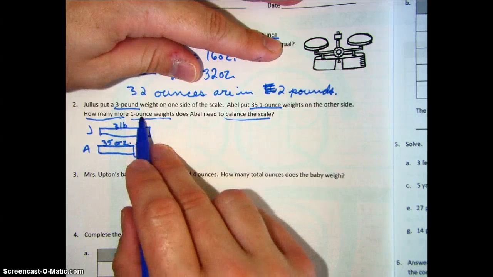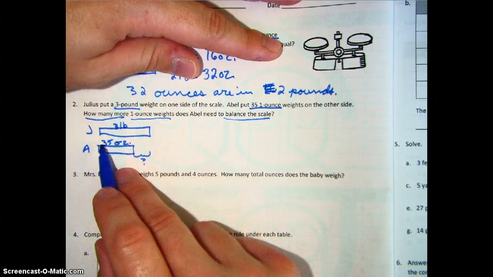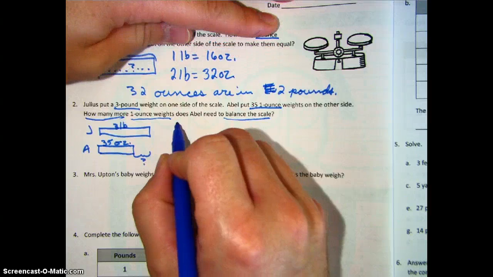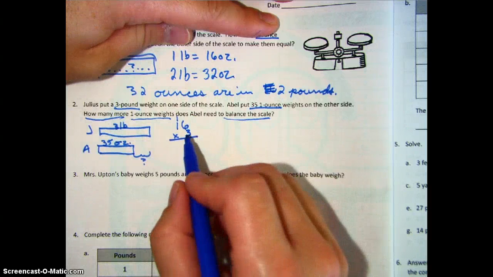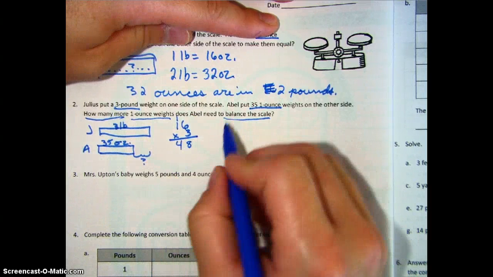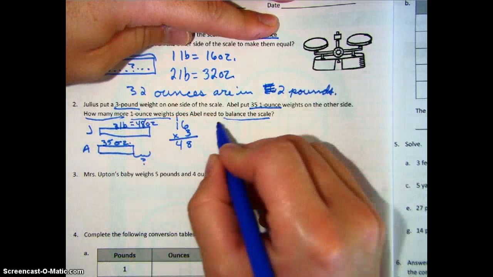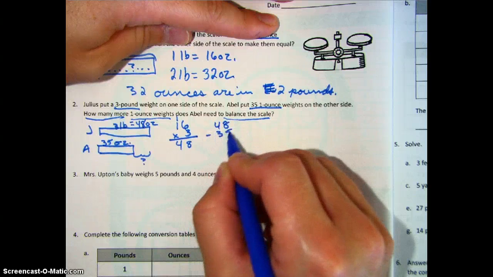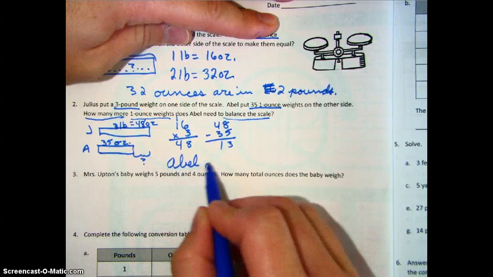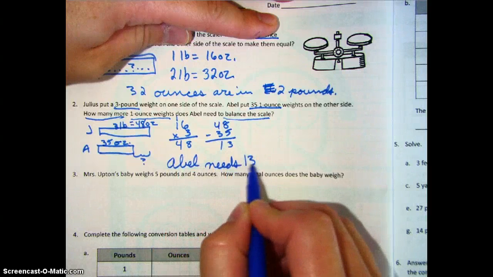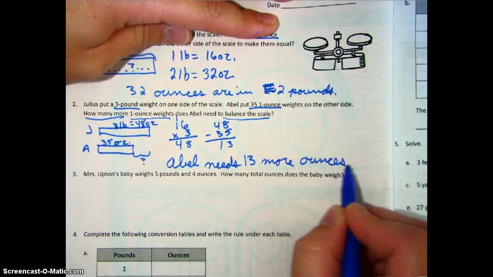Now our question is in ounces. It says how many more 1-ounce weights. So that means our unit when we go through here should be all in ounces. So we need to convert those 3 pounds into ounces. Okay, so 16 times 3, because again 16 ounces in a pound, we get 48. So that means our 3 pounds is 48 ounces. So now we can do 48 minus 35. Okay, and we'll see now that Abel needs 13 more ounces. Okay, and then that will balance the scale.